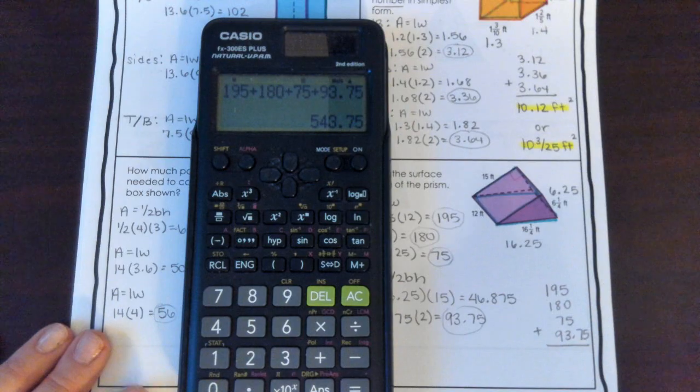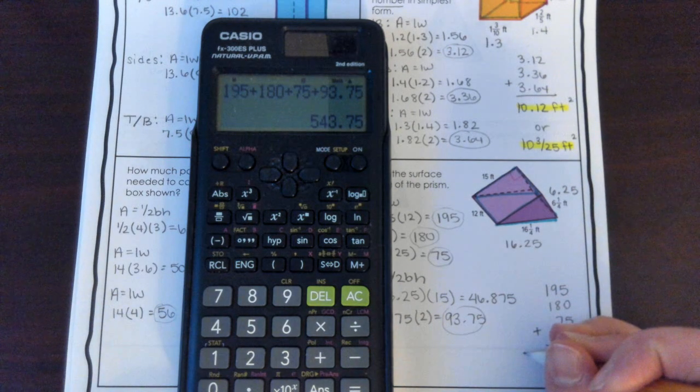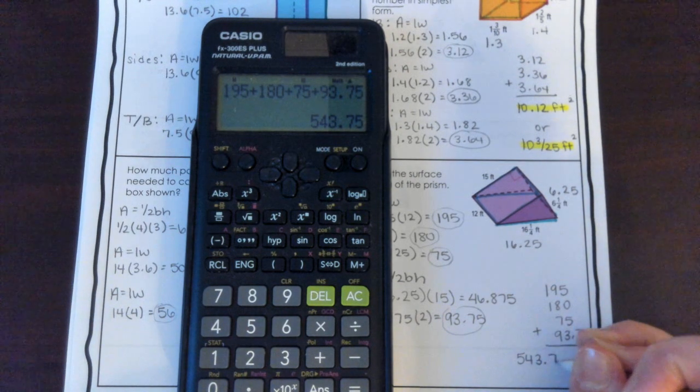We have 543.75, and it would be feet squared.